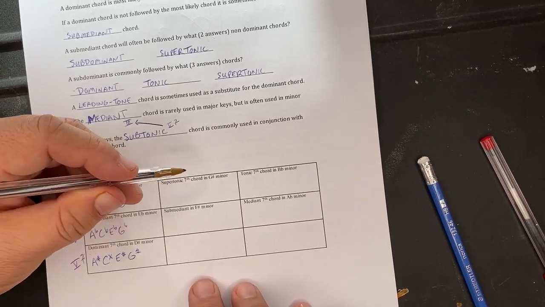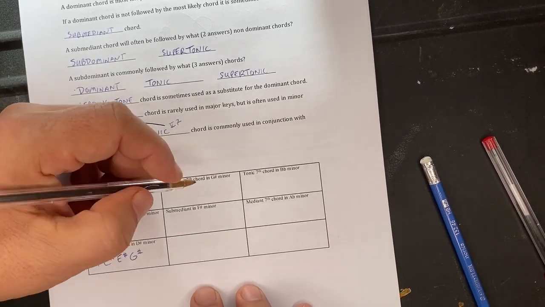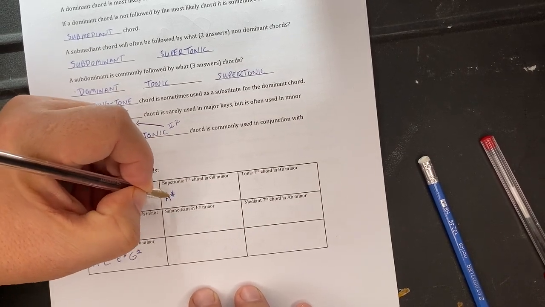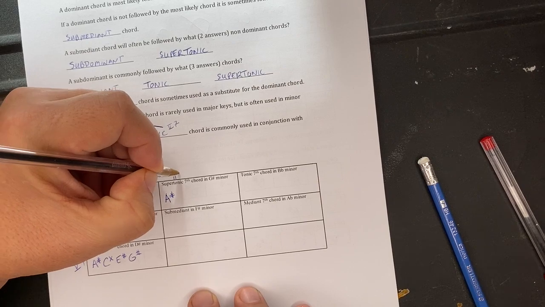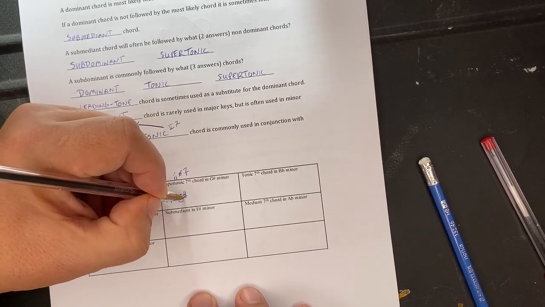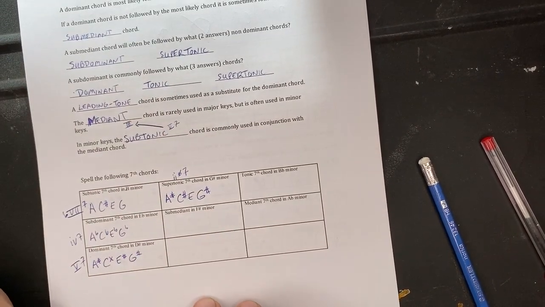Supertonic in the key of G sharp minor. There's a theme going on here. Can you tell all the difference between these? Supertonic in G sharp would be a ii chord, which would be an A sharp chord. This is going to be a half diminished 7 because it's ii in minor. So A sharp, C sharp, E. There's my diminished chord, and then my minor 7th right there.